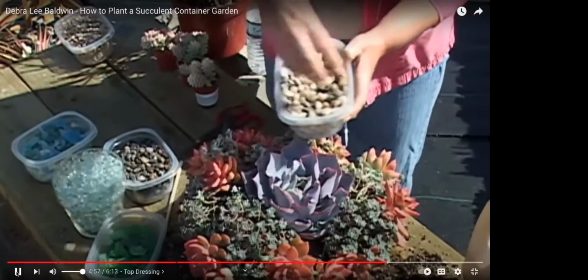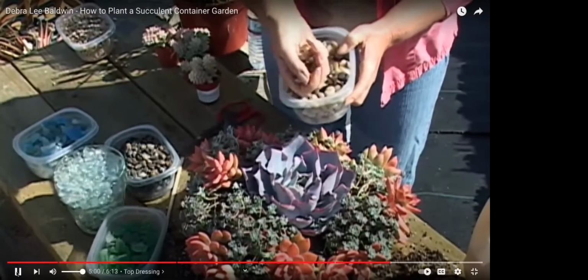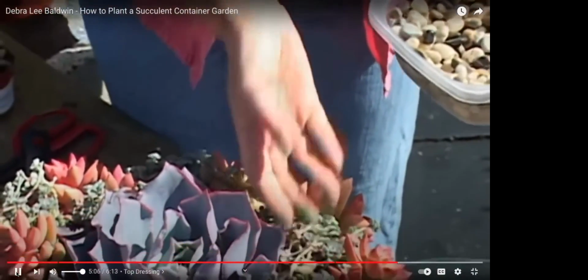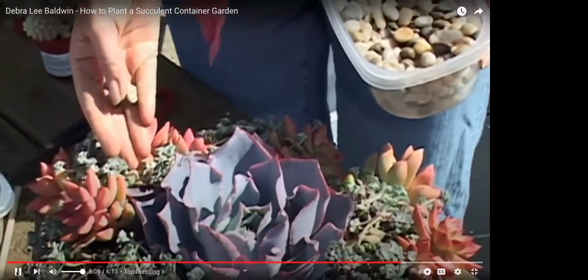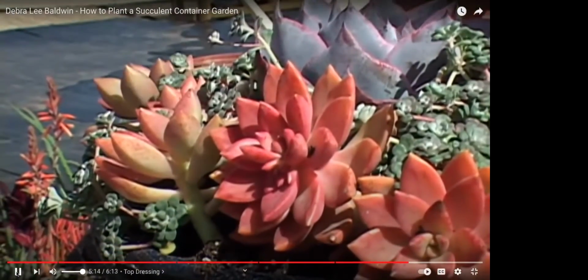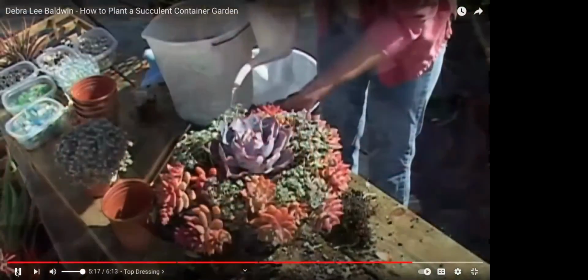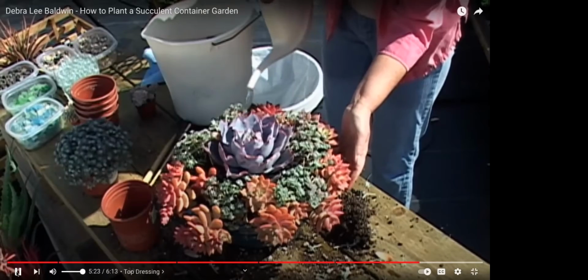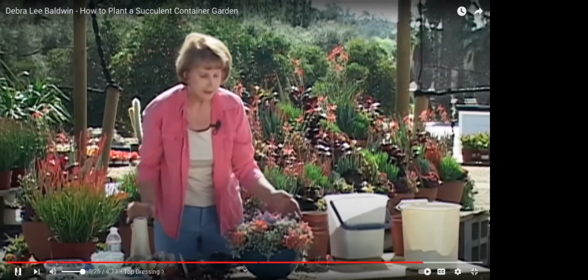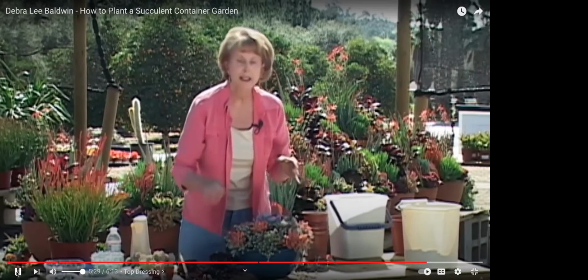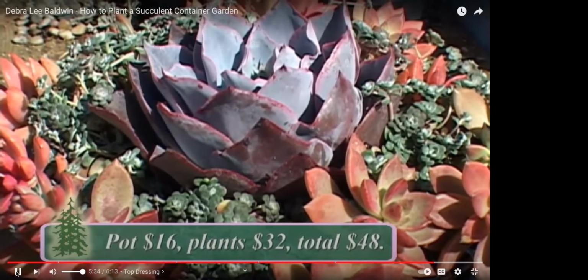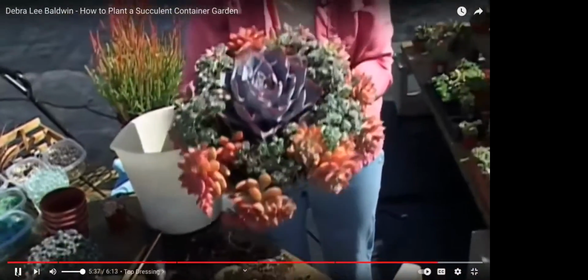It's subtle. It picks up some of the warm tones in the plants. And I'm just going to drop it in here and there to cover up any gaps in the soil. And just add that little bit of polish. Now, you just want to dribble the water enough to just get it nice and moist and help the roots settle. The idea with succulents is that you want to keep the soil as moist as a wrung out sponge. And there we have our finished composition.